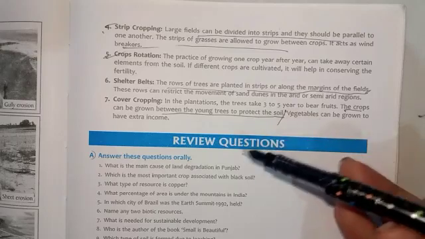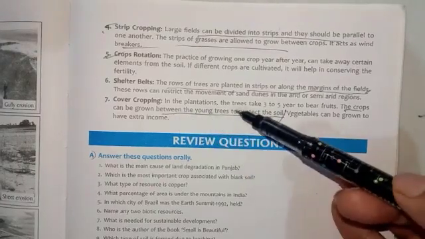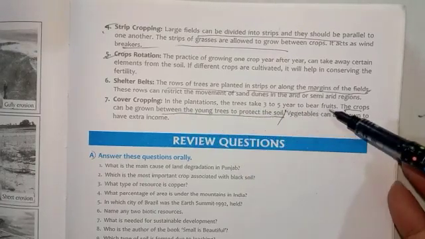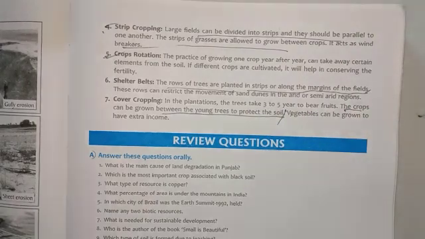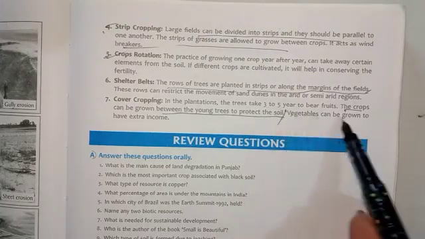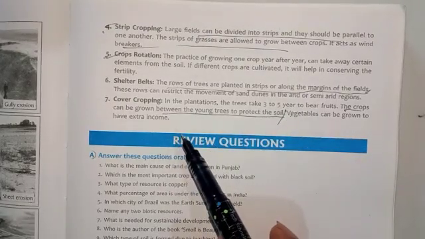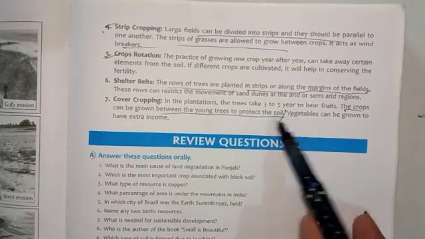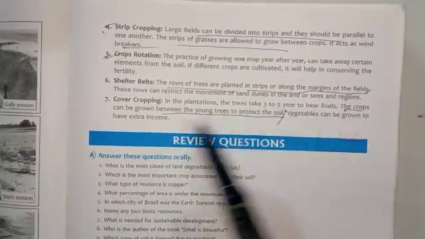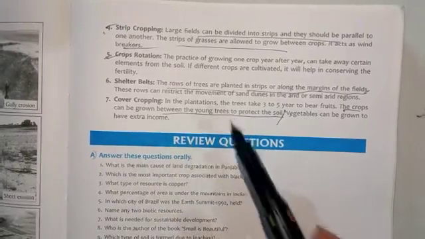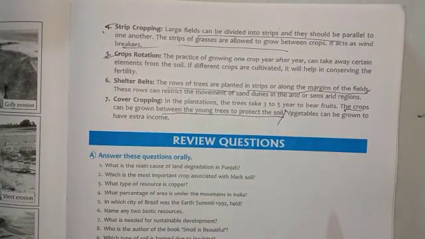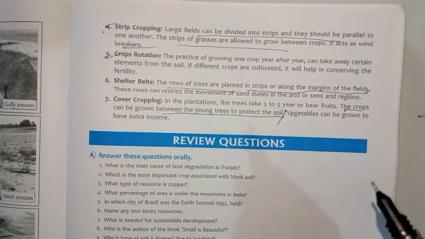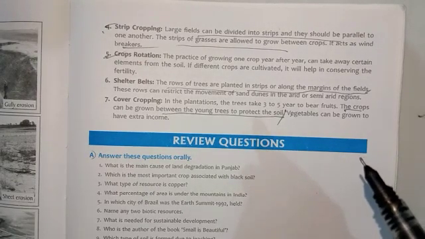Number seven, cover cropping. Like in the plantation type, the trees take 3 to 5 years to bear fruits. Now a crop can be grown between the young trees, between the two plants, to protect the soil. Vegetables can be grown to have extra income. Like in a cropping pattern, we can include vegetables in the plantation of fruits. So through cover cropping, we can protect our soil.